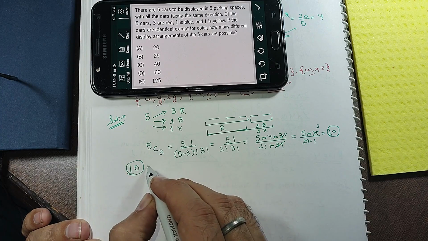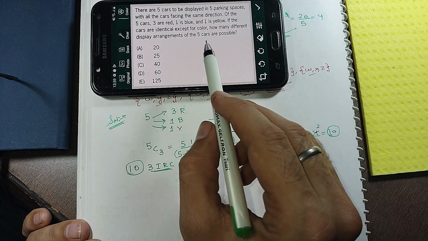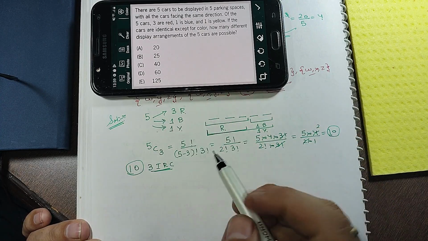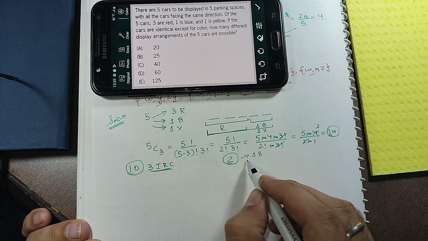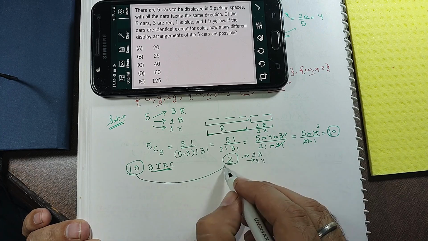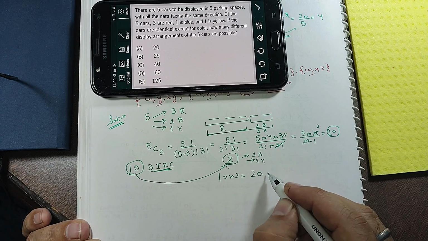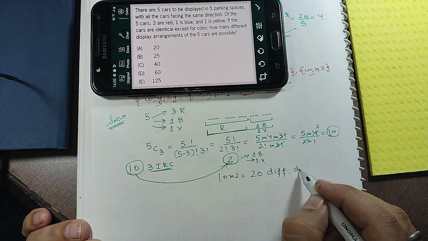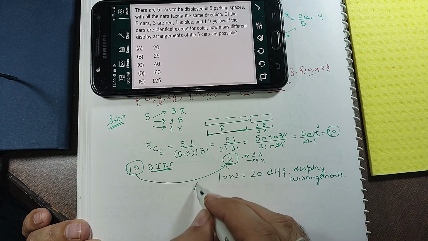Now this is for 3 identical red cars. For the 2 other cars, we have only 2 spaces and 2 possibilities. So there will be 2 possibilities for one blue and one yellow car. So total possibilities will be 10 multiplied by 2, which is equal to 20 different display arrangements. So the right option for this will be option number A.